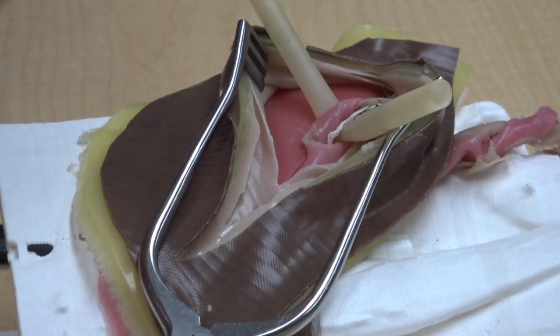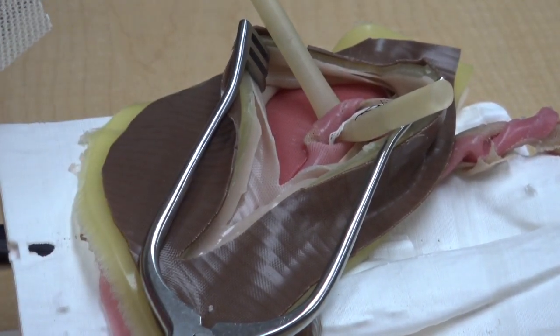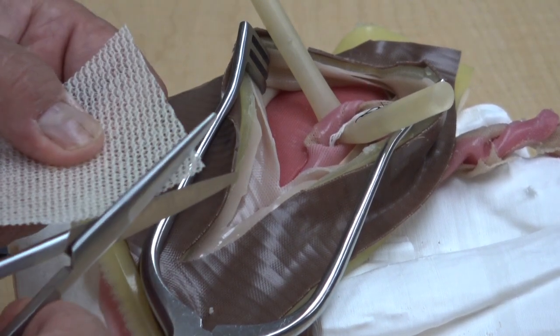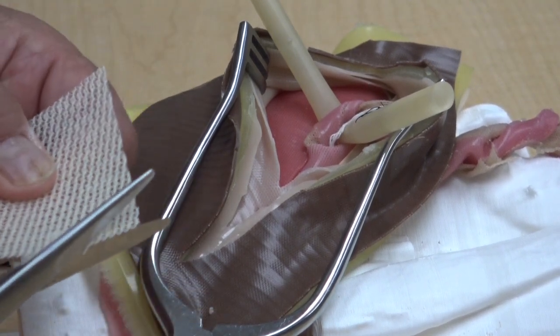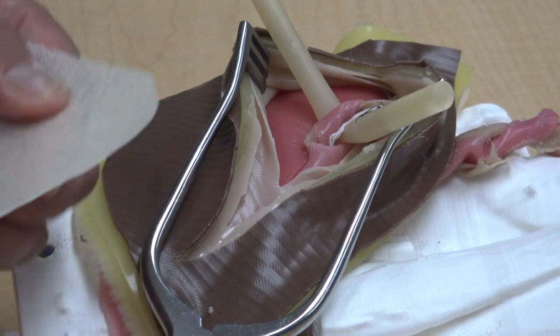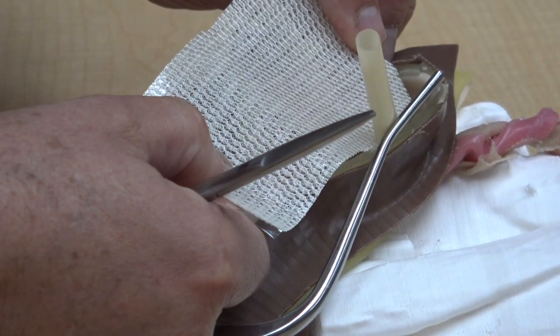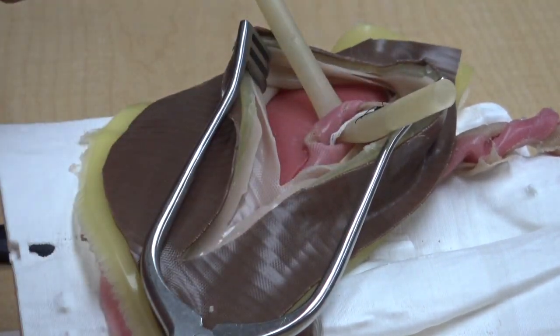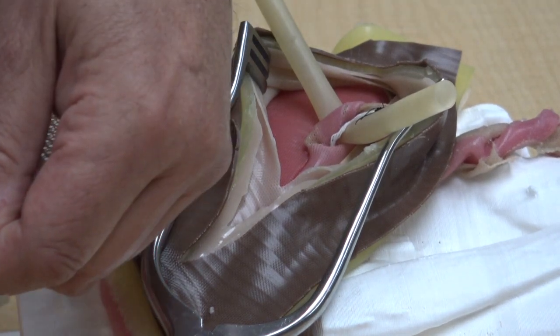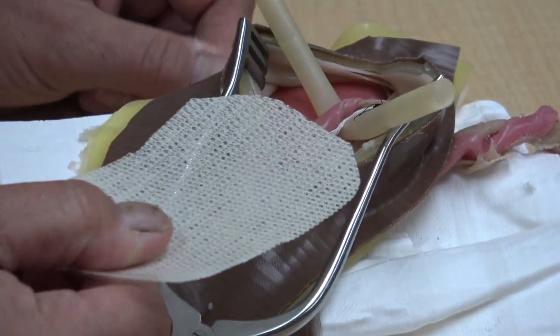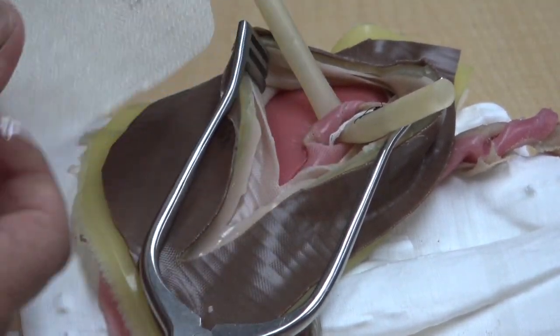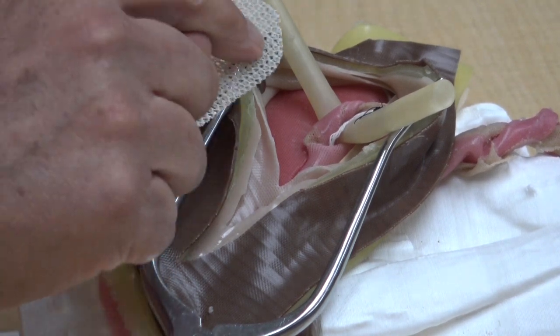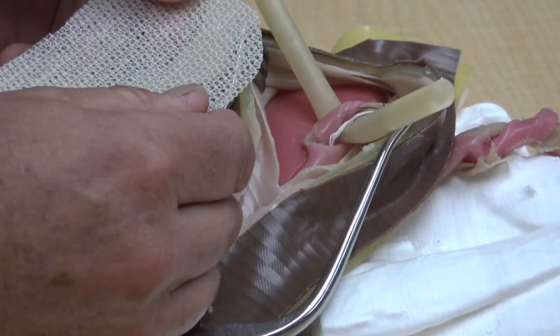So I take a piece of mesh and I round off the edge that's going to be sewn to the pubis, like this. I round off this edge, but that's all I do now. I don't cut it anymore. And my first stitch is going to be from the mesh to the pubic tubercle.